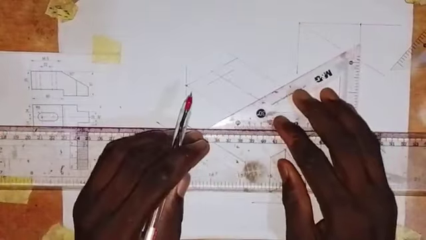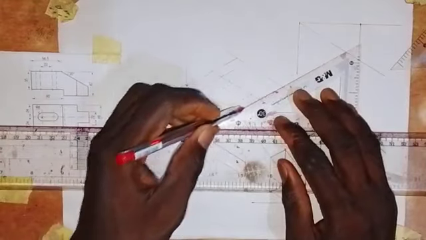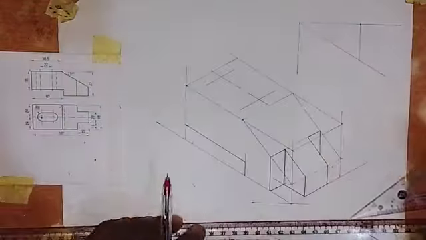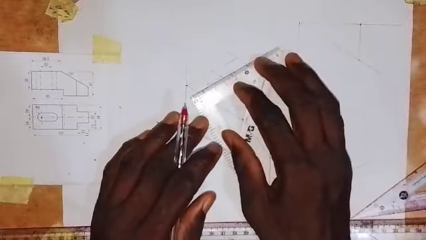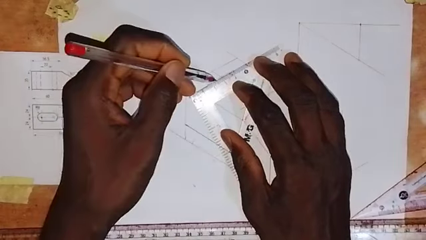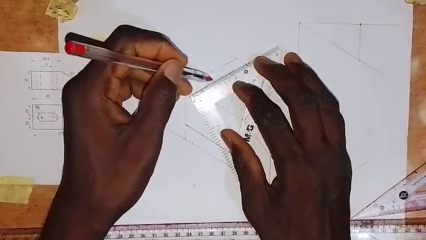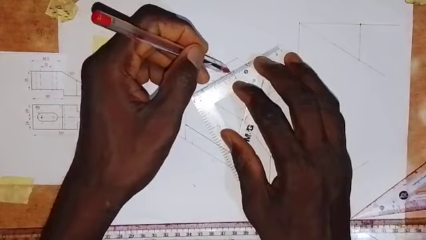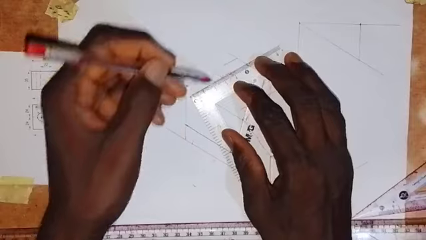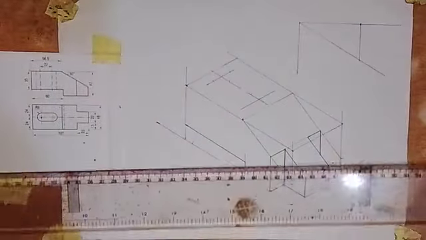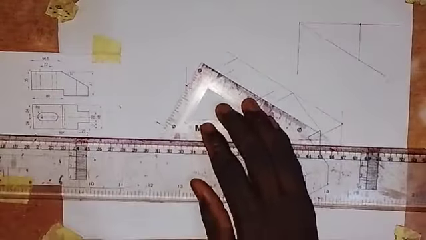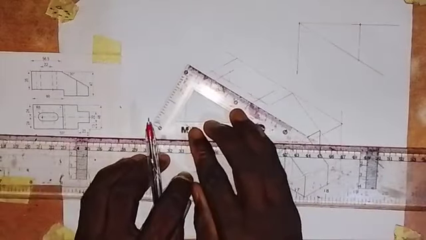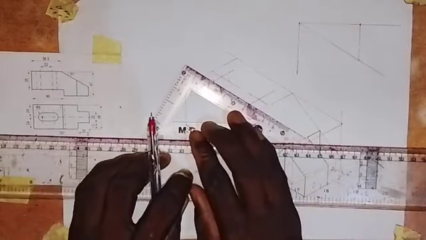And I'll come here also and draw a line. Then the diameter is 16. So if the diameter is 16, from this point here, I'll take a measurement of 8 millimeters to this side, and from this point, I'll take 8 millimeters to this side. So we have this to be 8 millimeters. I'm going to transfer this point to this side, I'll transfer it here.